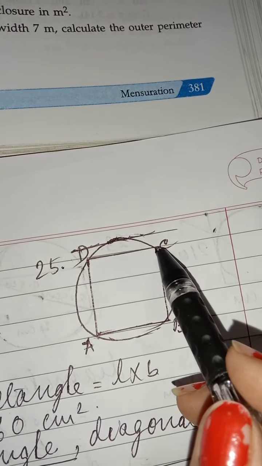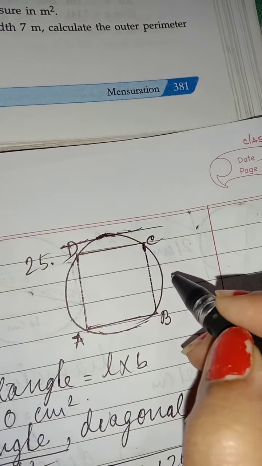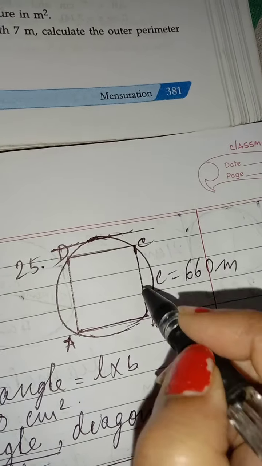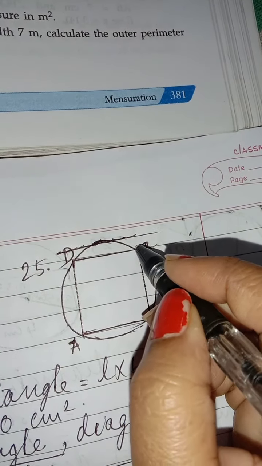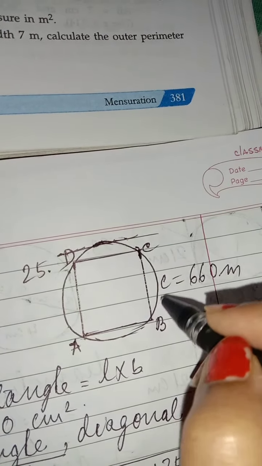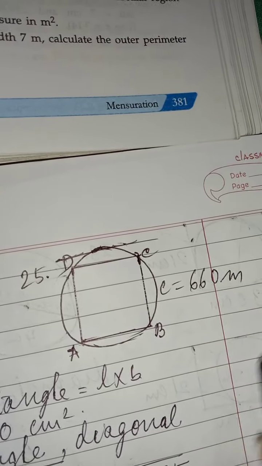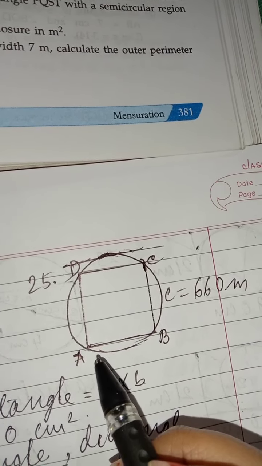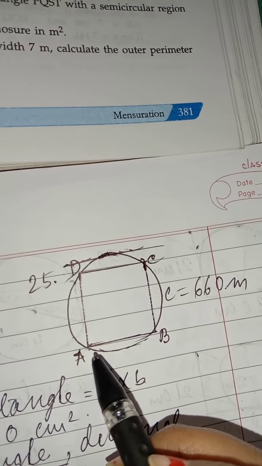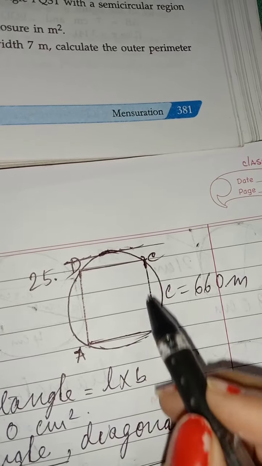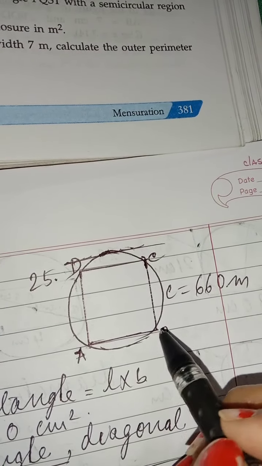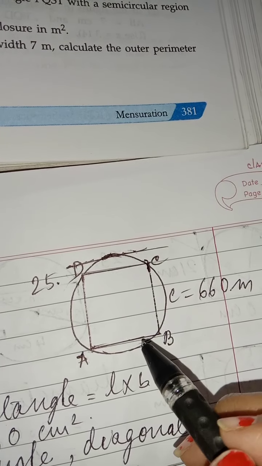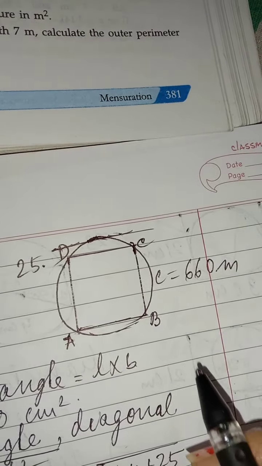There is a circular field and the circumference of this field, the total length of the boundary of the circle, is 660 meter. A square ABCD is drawn whose vertices lie on the circumference of the circle. We have to find the area of this square field.